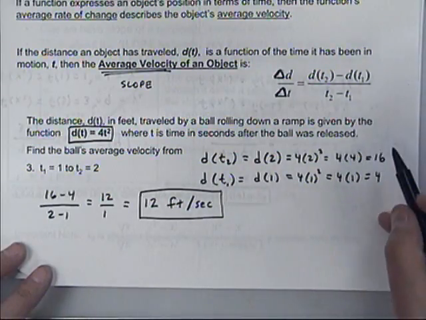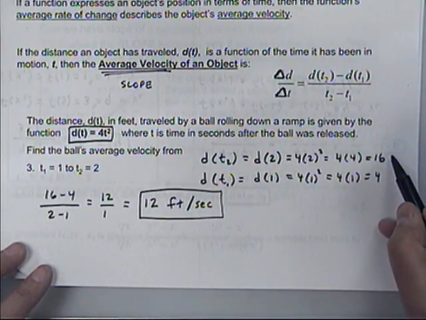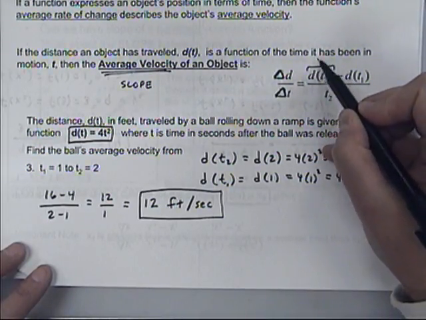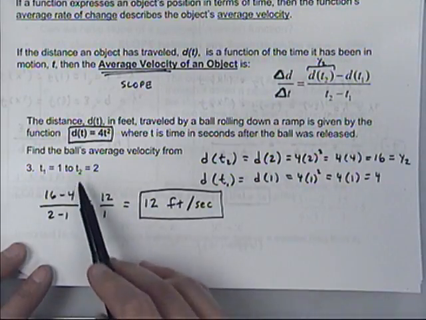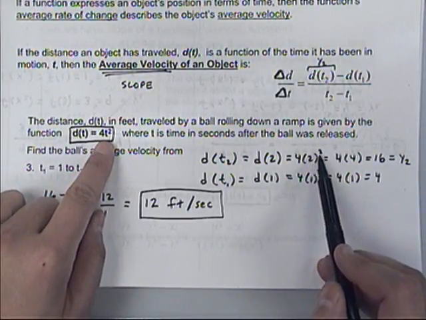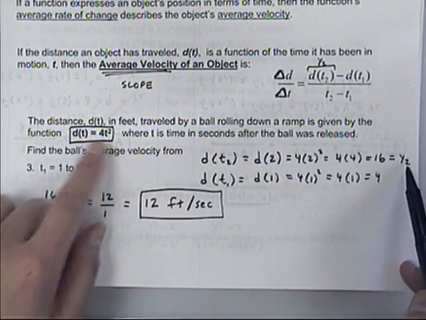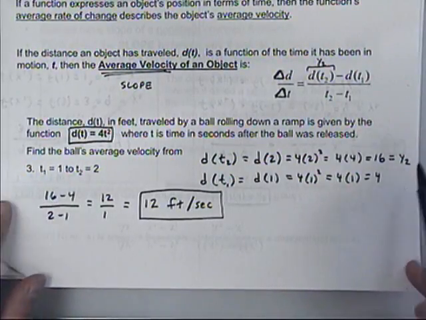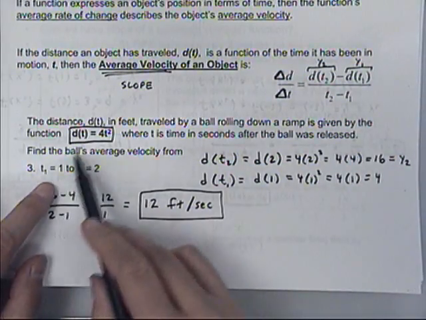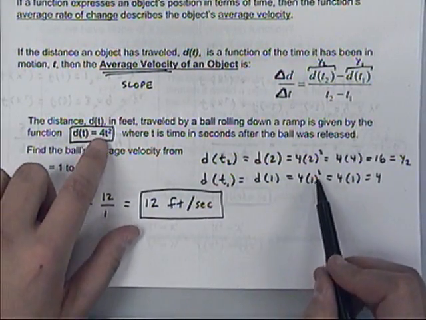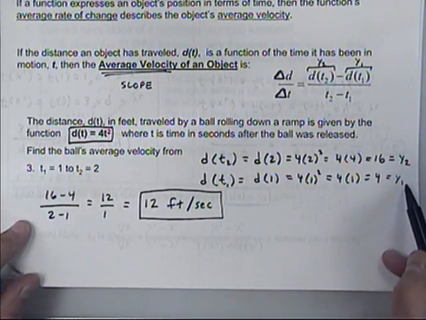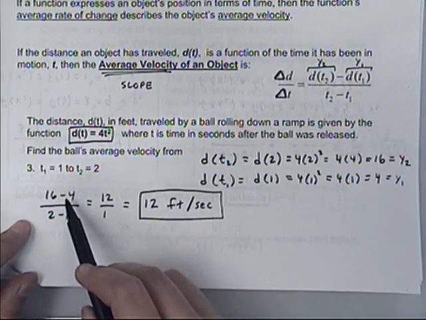To find y sub 2, which is the same as this right here, I substituted my t sub 2 into the formula, which is again here. So it would be 2 squared times 4. 4 times 4 is 16. So that was my y sub 2. And then y sub 1 would be the same as this. So substituting t sub 1 into the formula would give me 4 times 1 squared, or 4 times 1, which is 4. That's my y sub 1. It goes there in the formula for slope.